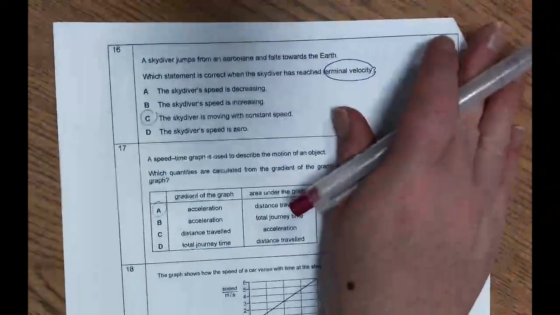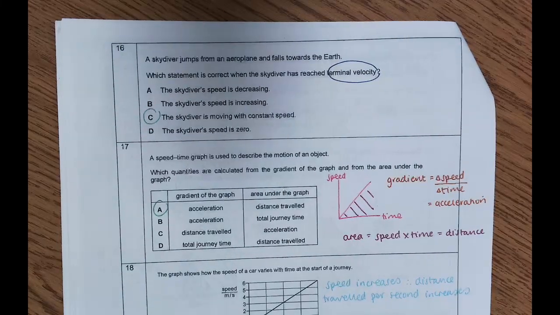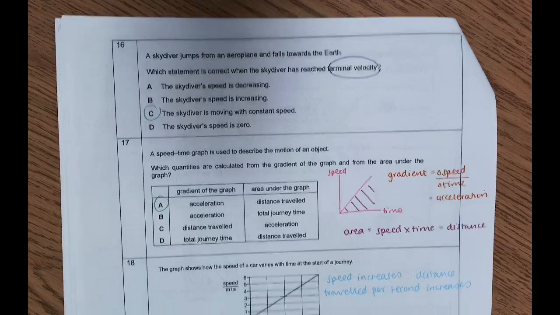Okay, in question 16, a skydiver jumps from an aeroplane and falls towards the earth. Which statement is correct when the skydiver has reached terminal velocity? You just need to remember that the phrase terminal velocity means constant speed. That one's just to remember.